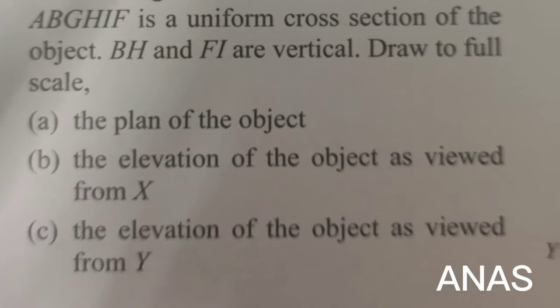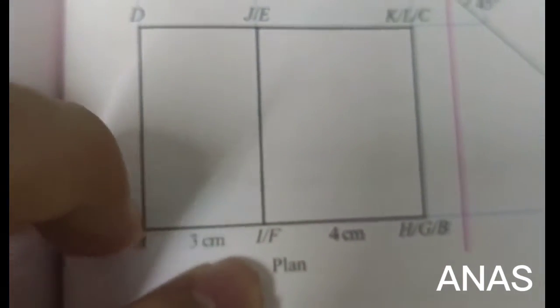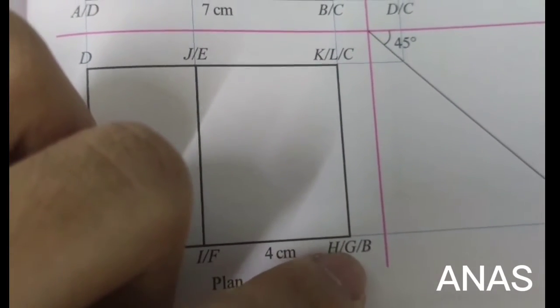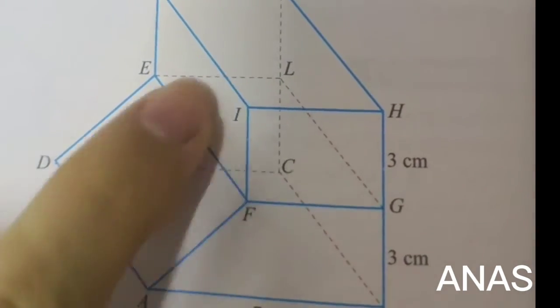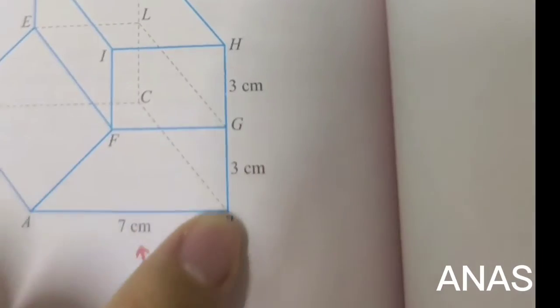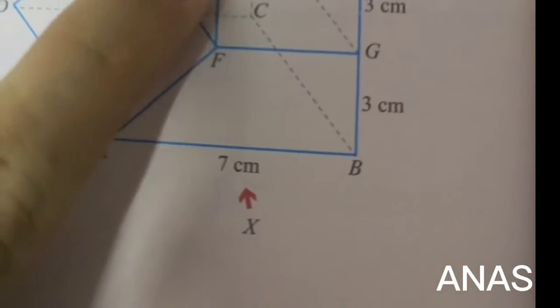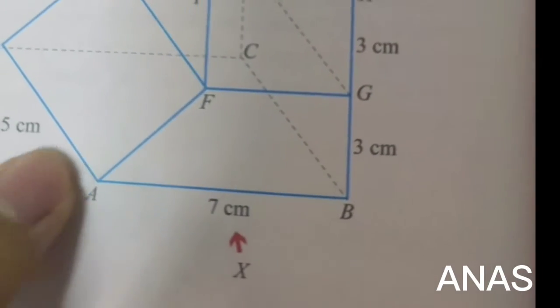A, the plane of the object. This is a plane of the object. B, we are A. J, we or E. I or F. K or L or C. H or G or B. Okay. D, A. F or I, and KLC or HGB. Okay, 4, 3. Look at this. This is 7. The cuboid has 4 cm only.